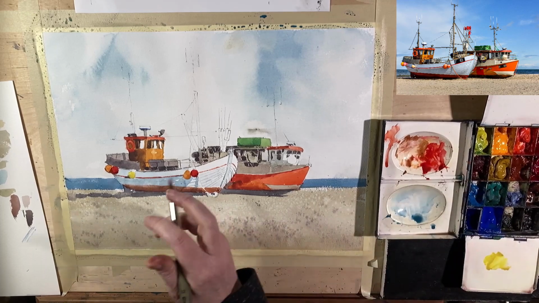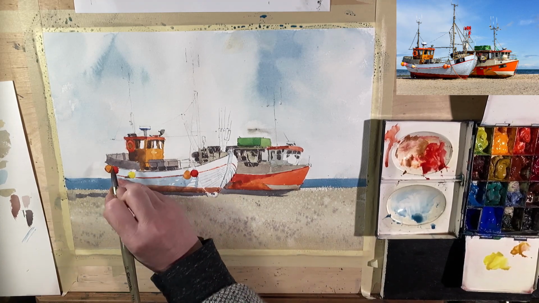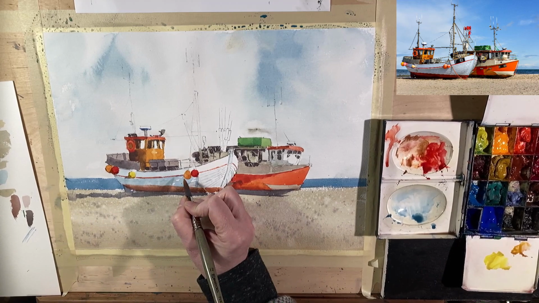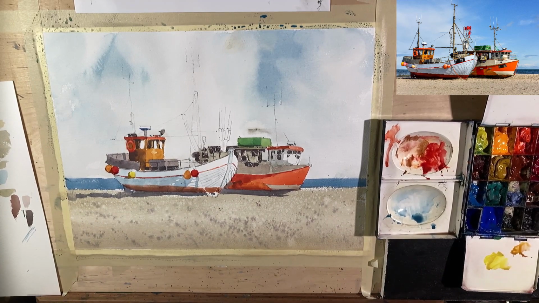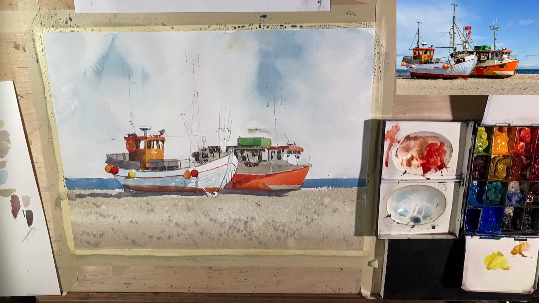Again, burnt, that's not going to be dry. And a little bit of yellow ochre, I think, for this yellow one. I know there's some reflected light in there, but I'm not going to do that. Okay. Well, let's have a look. We're getting there, slowly. We're getting there.